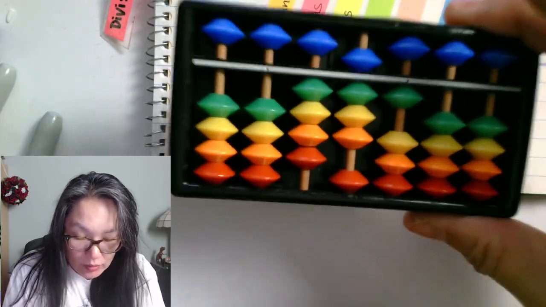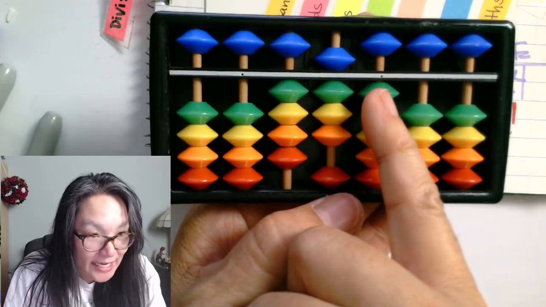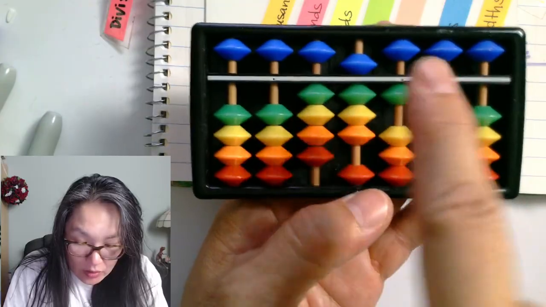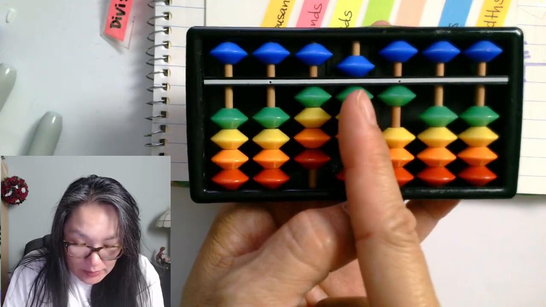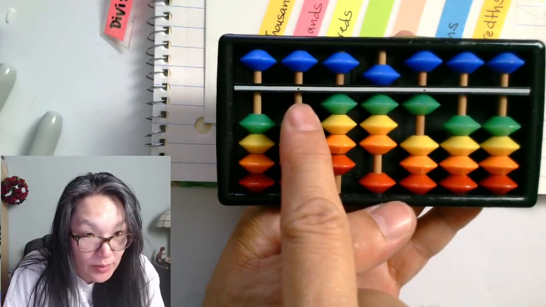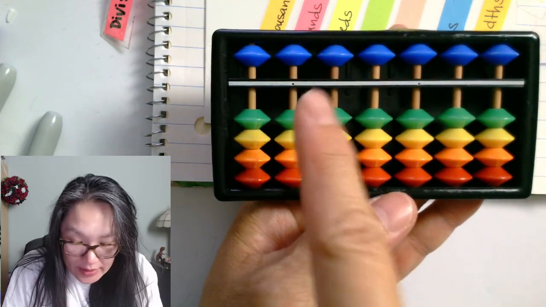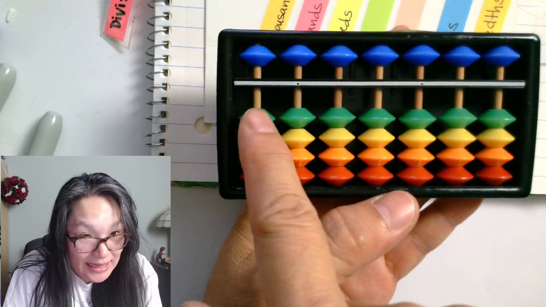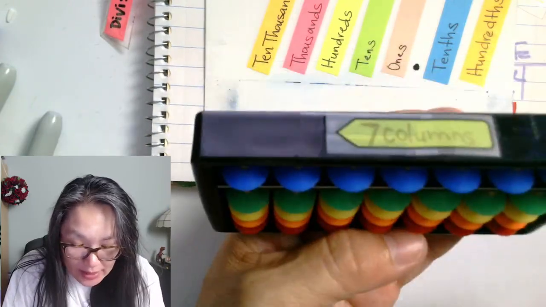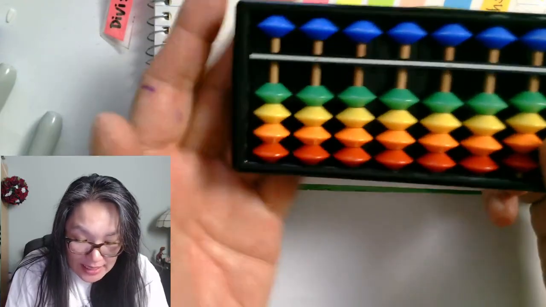But the question always comes like, why do I start here? I start here because I have a dot indicator. This indicator tells me my ones place. So I can be here or I can be here. My ones, my tens, hundreds, thousands, 10,000. If I chose this one to be my ones, then this would be my ones and this would be my 10. And then I won't have a hundreds because I only have a 7-column abacus. And that's it. So this is an abacus.